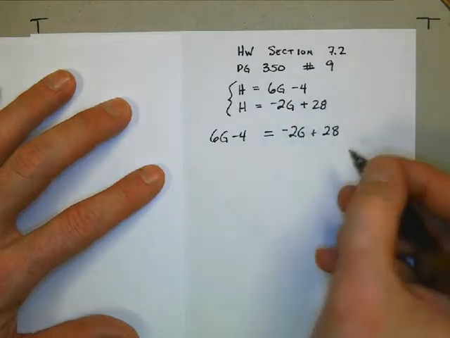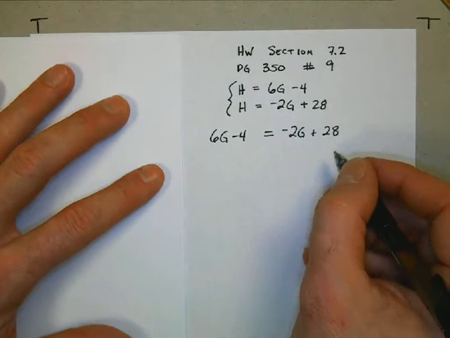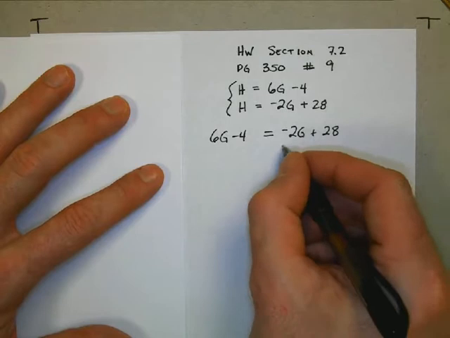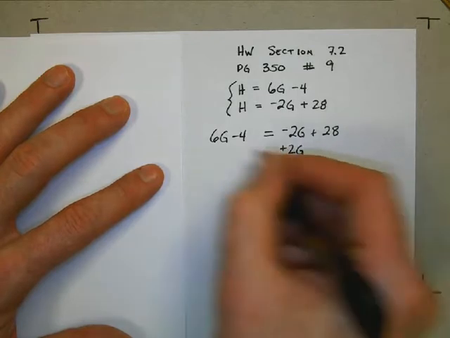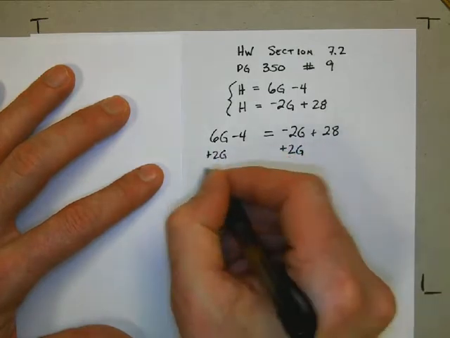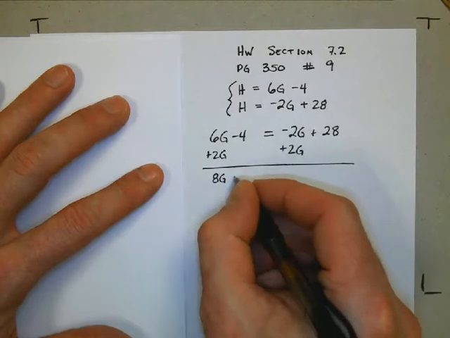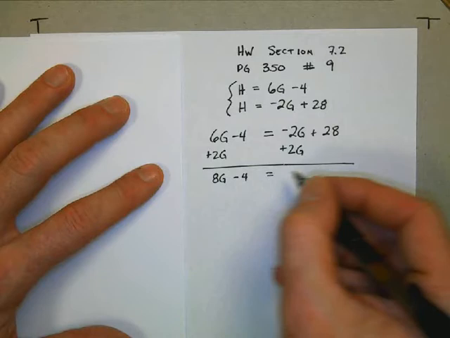We now need to get the g's on both sides of the equation to one side of the equation, so we move the smaller negative 2g over to the larger 6g, moving all the g's to the left-hand side. So we're going to add 2g to both sides. Our resulting equation is 8g minus 4 equals 28.